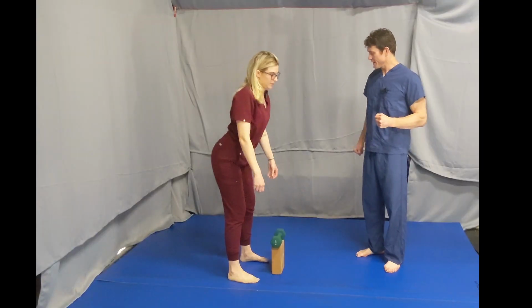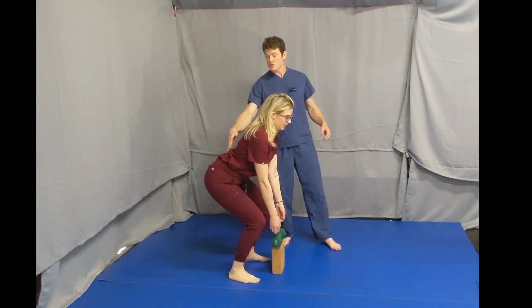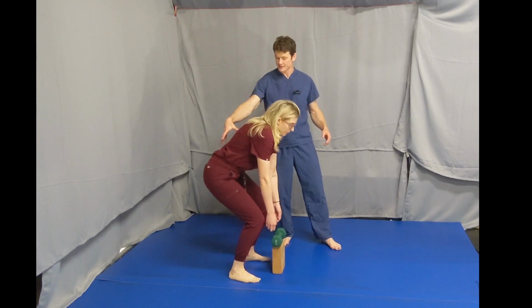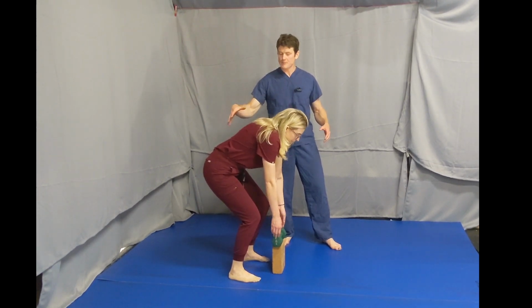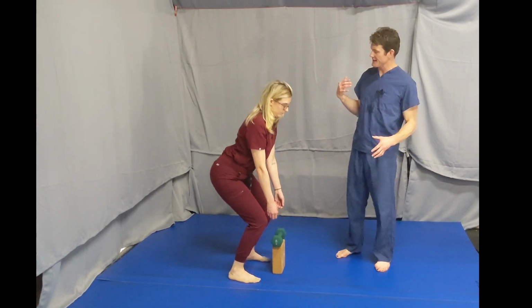As you're picking this up, we want to make sure we have a flat back. Many times people will have too much of an extension in the lumbar area or too rounded. So we want to keep the spine neutral. As we talked about before, go ahead and stand up.